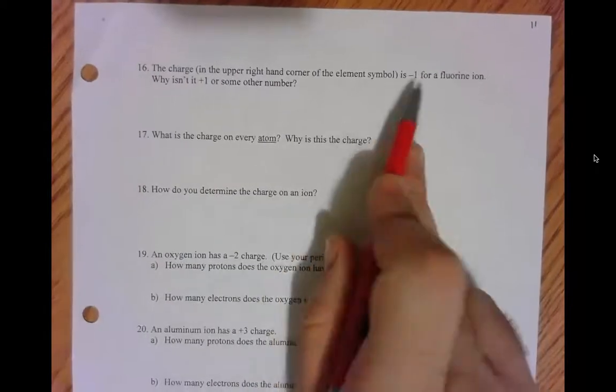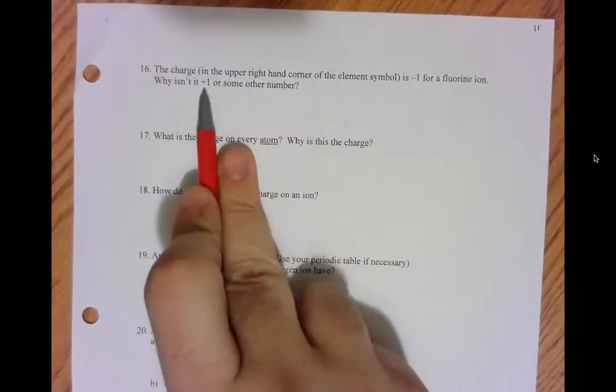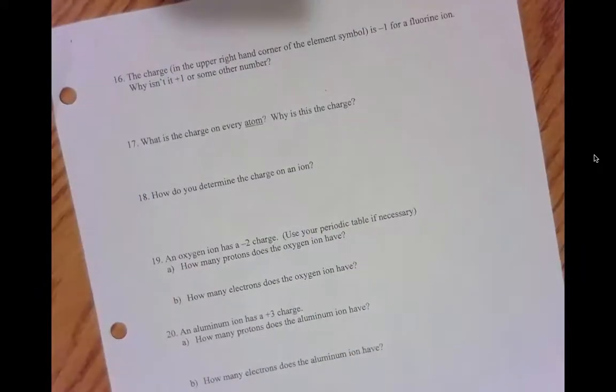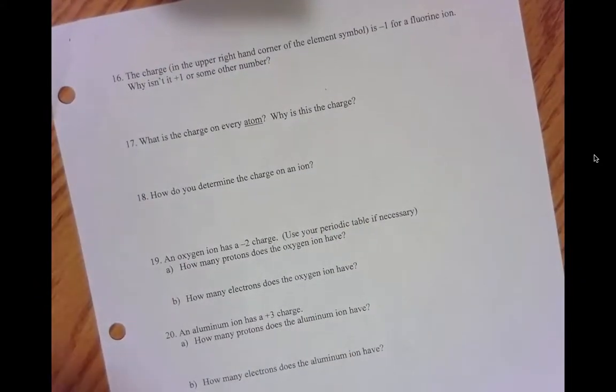So why is it -1 and not +1? When you're answering this question, you need to compare the protons and the electrons. So you guys know that protons are positive and electrons are negative. So compare the protons to the electrons. Why do you think there's a -1 charge?